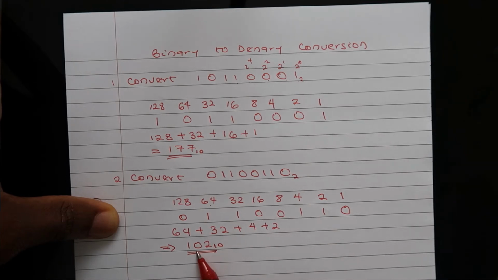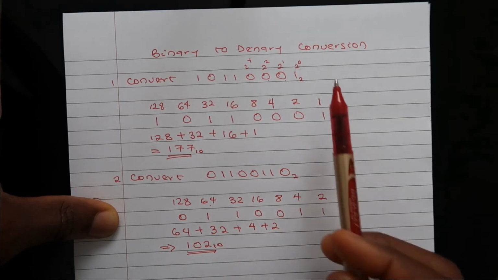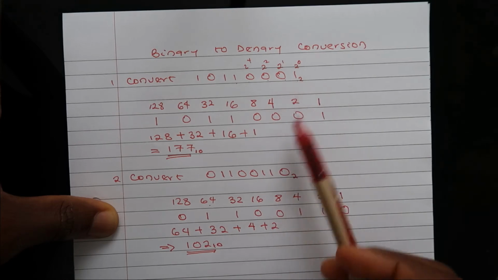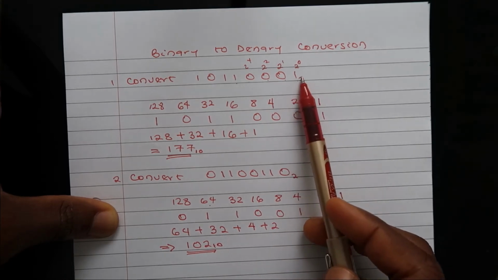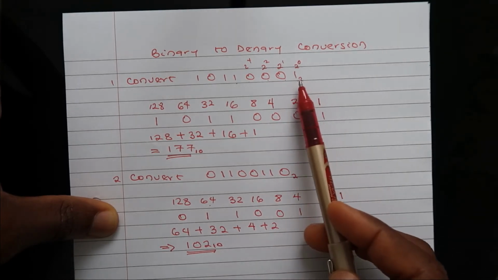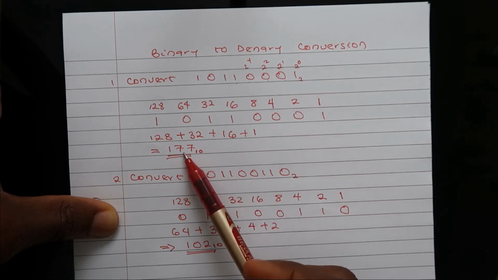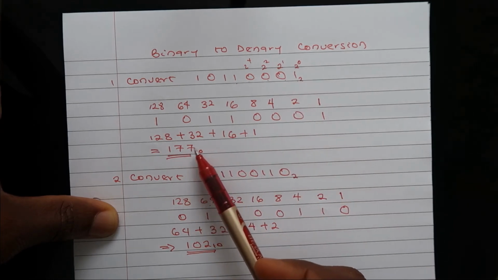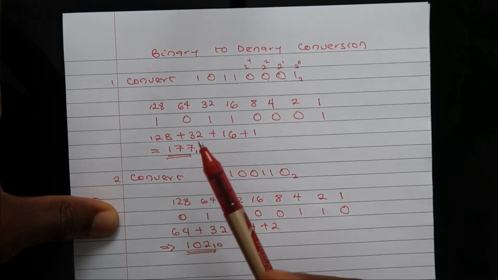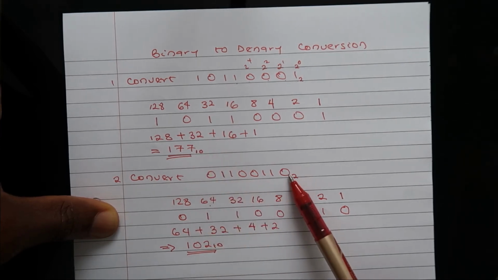And the denary number we got there is 102, which is an even number. So one way you can easily check for error is to check: if your binary number ends with a 1, then your denary should be an odd number. If it's an even number, then you know your answer is definitely wrong. The same thing applies here.